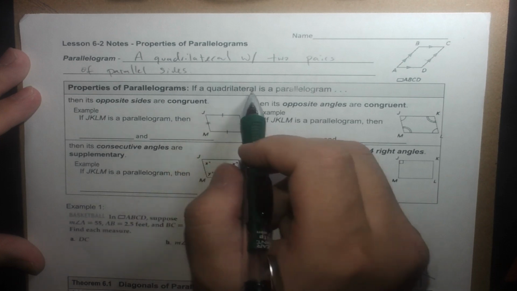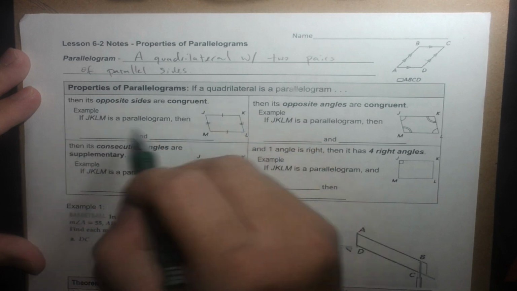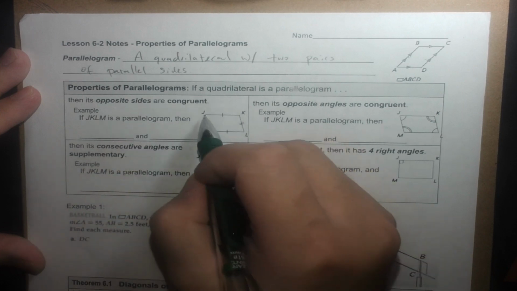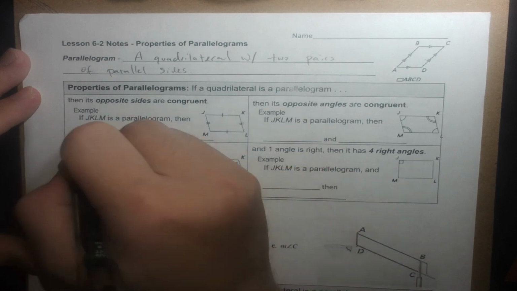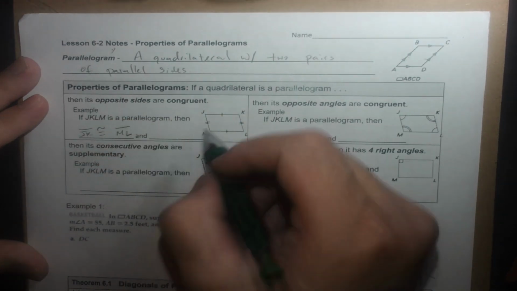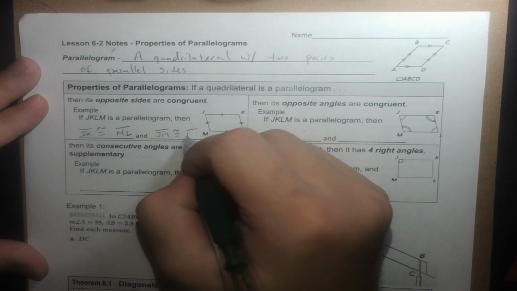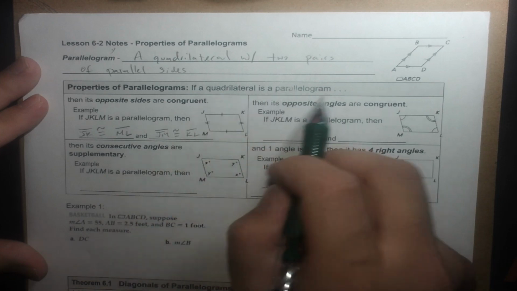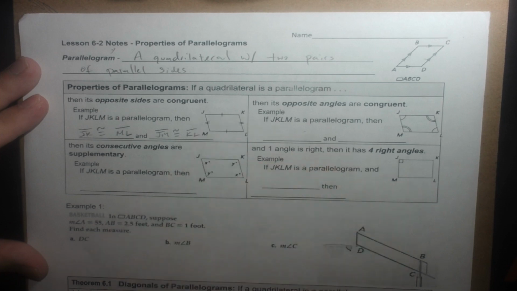If a quadrilateral is a parallelogram, then its opposite sides are congruent. So here's an example. If we have parallelogram JKLM, then we can say that line segment JK is congruent to line segment ML. And line segment JM is congruent to line segment KL. Remember, if a quadrilateral is a parallelogram, then its opposite sides are congruent. So top and bottom are congruent, left and right are congruent.